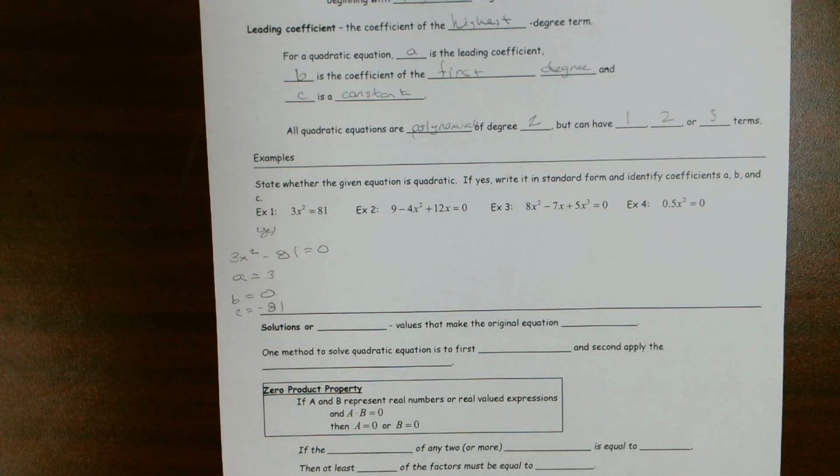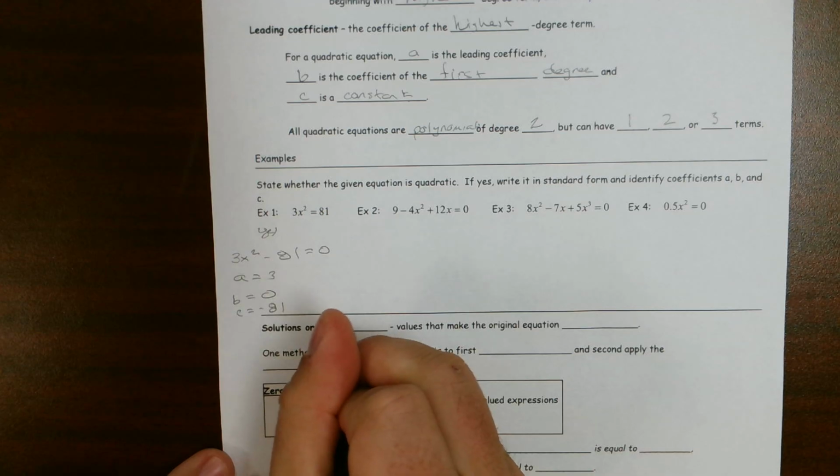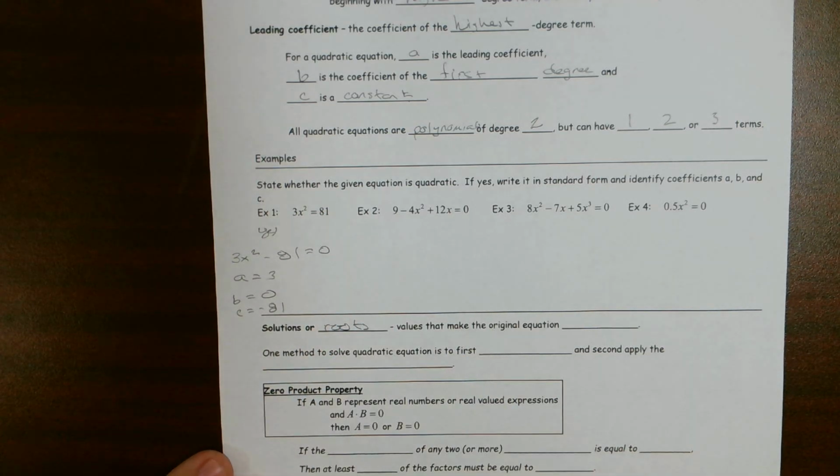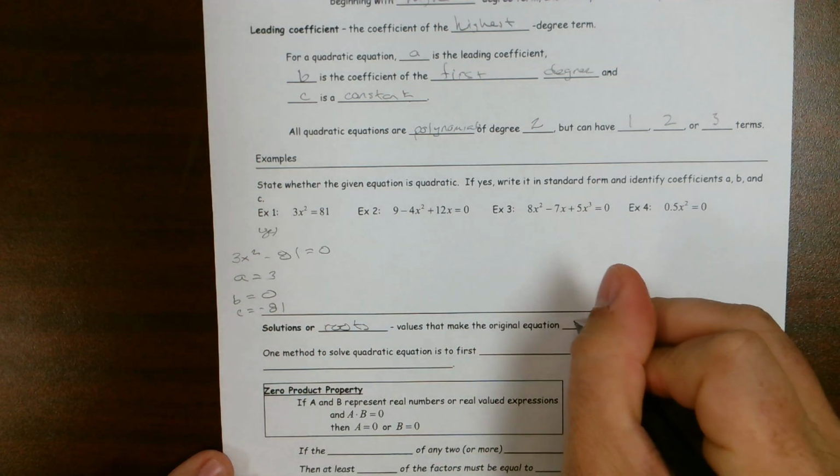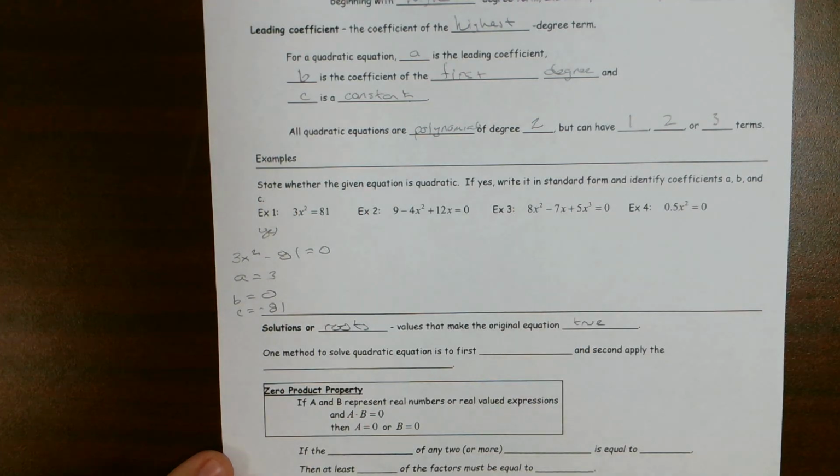Okay, diving back in with a little bit more vocab. We'll talk a little bit more about the answers to a quadratic. So solutions, or sometimes called roots, are the values that make the original equation true. The answers to the equation.